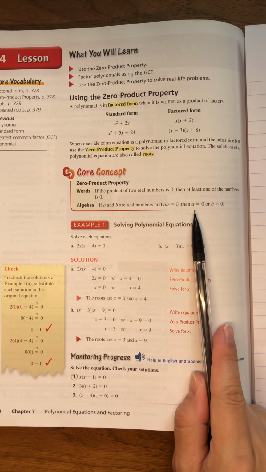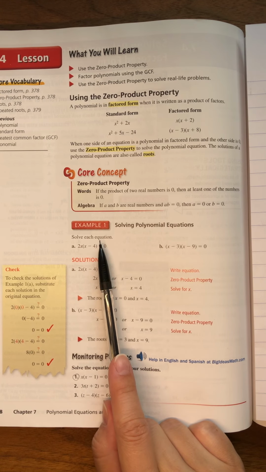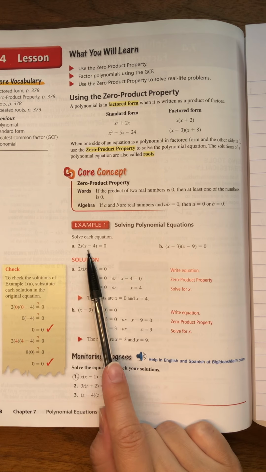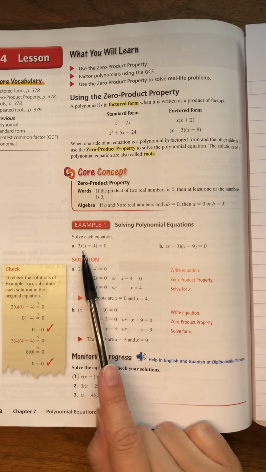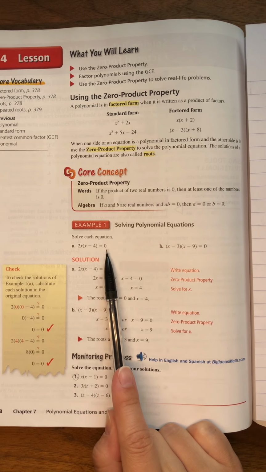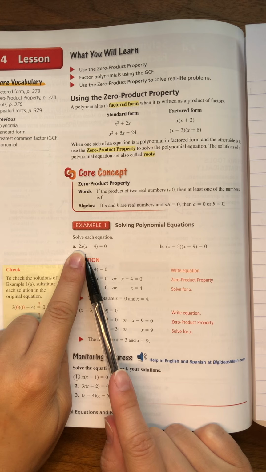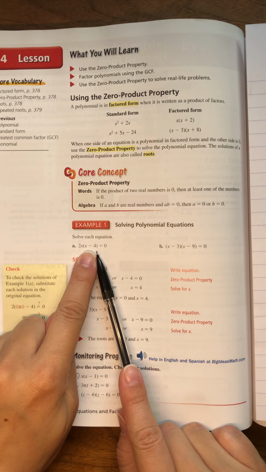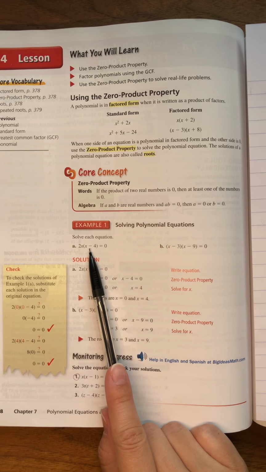So let's take a look at example 1. We're going to solve each equation. So in the zero product property, I have 2x times the quantity of x minus 4 equals 0. The only way that this product could equal 0 is if this first factor, 2x, was equal to 0, or this second factor, x minus 4, was equal to 0. So that's what we're going to do. We're going to set each factor equal to 0, and then we'll solve.